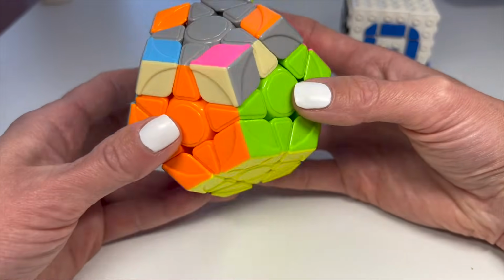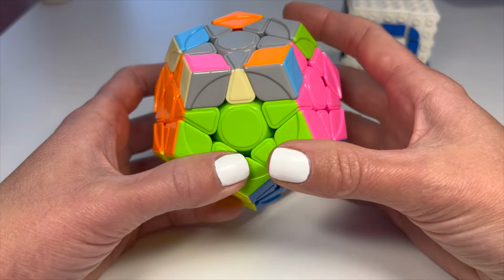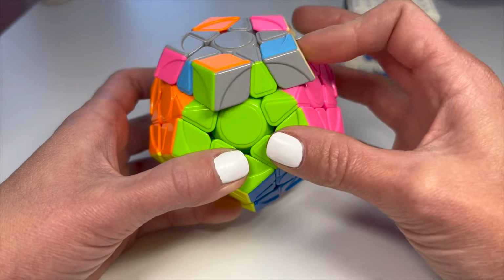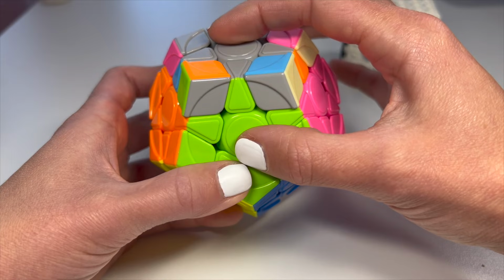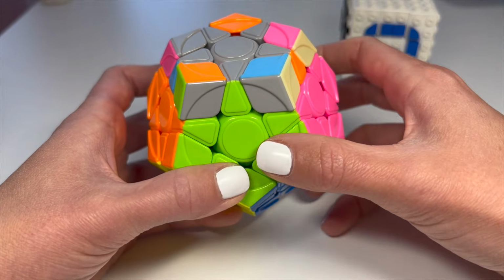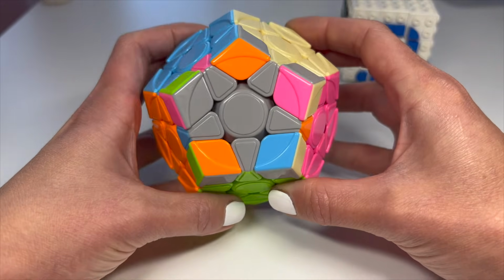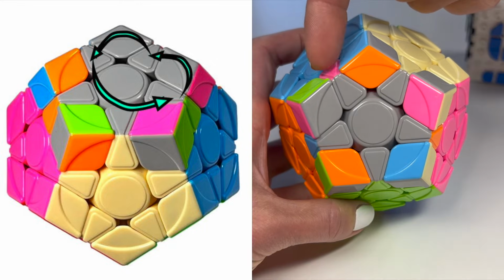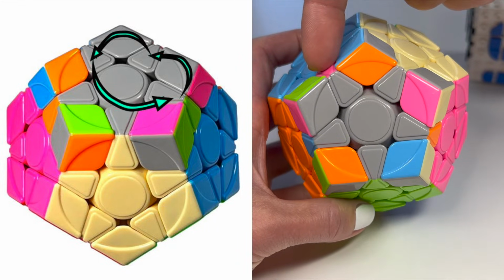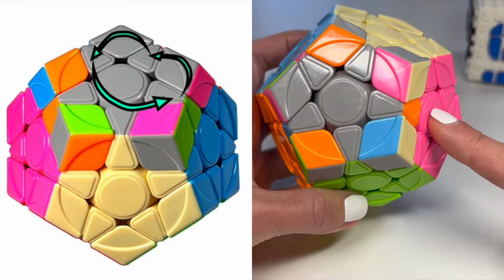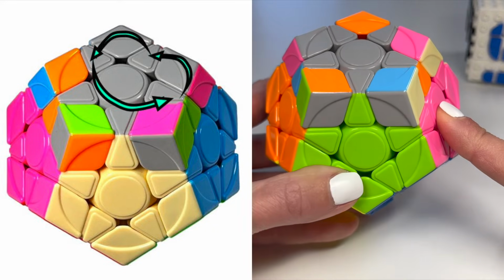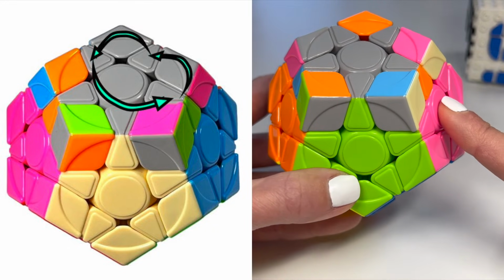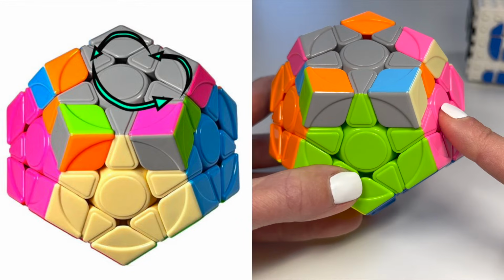Let's check from the green side. First, I should have the correct green edge in front of me. Let's see what happens if we apply the algorithm from this position. This edge has pink, and after the algorithm we will get it on the pink side. That's really good for us. Let's do the algorithm from this position.